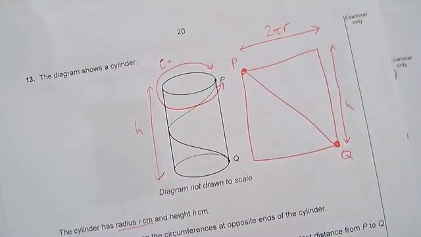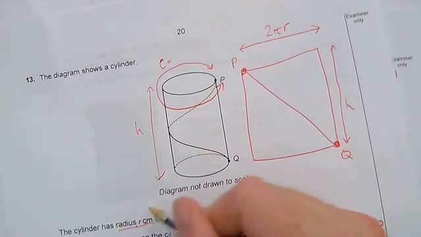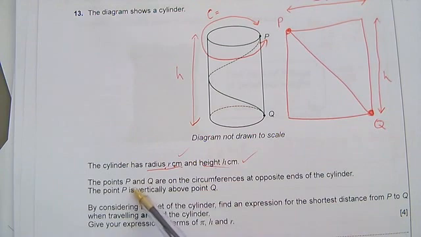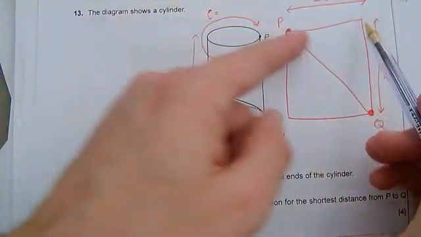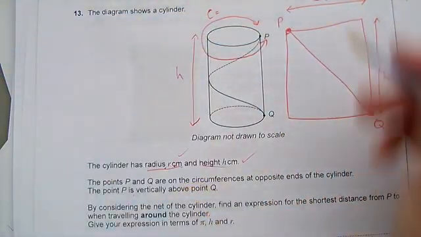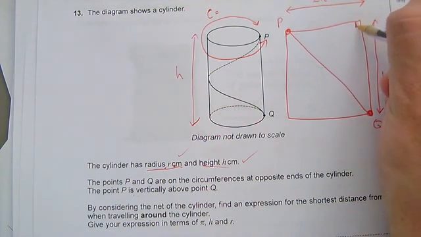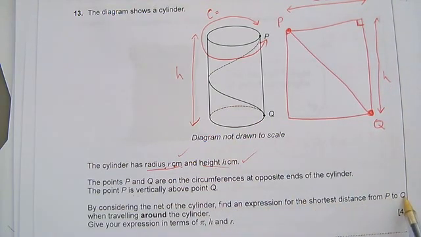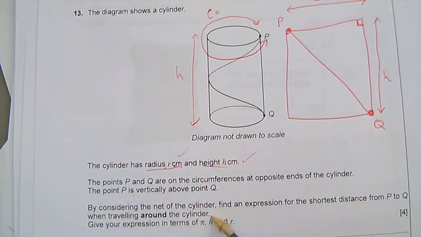So it says the cylinder has radius r, height h. I'm going to read the question because otherwise I'll probably miss a really important bit. It says the points P and Q are on the circumference of the opposite ends of the cylinder. Point P is vertically above point Q, so that's how I know that when I fold that around it will be straight above it. That's telling me it's making what sort of angle? 90 degrees. By considering the net of the cylinder, find an expression for the shortest distance from P to Q when travelling around the cylinder. Give your expression in terms of pi, h and r.